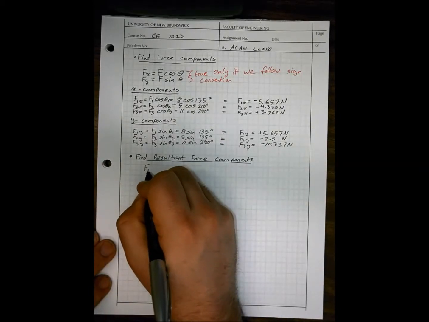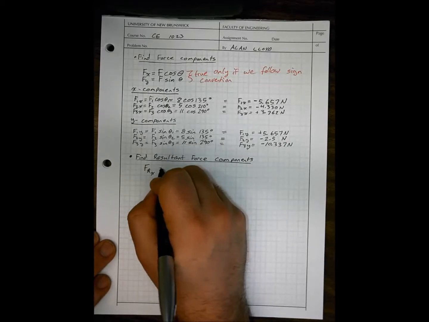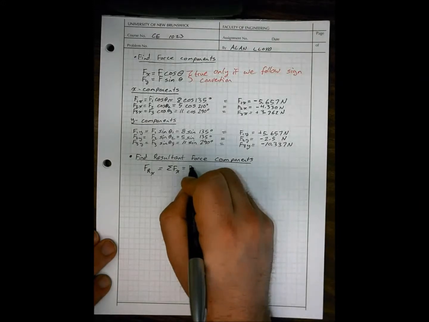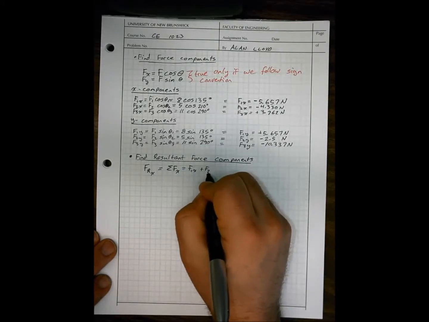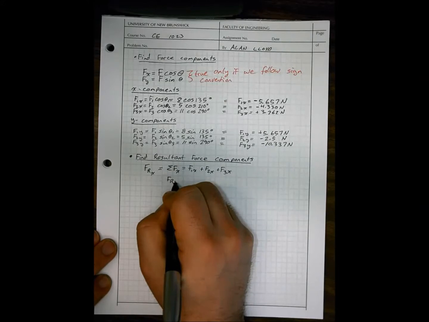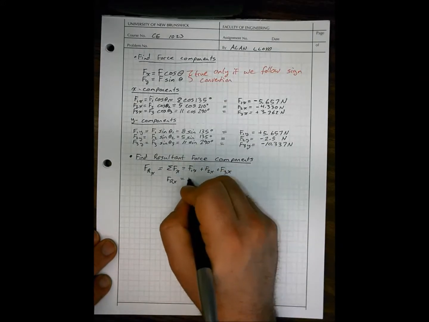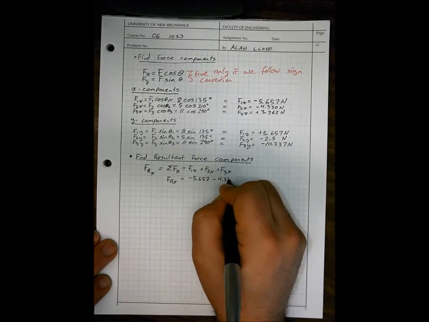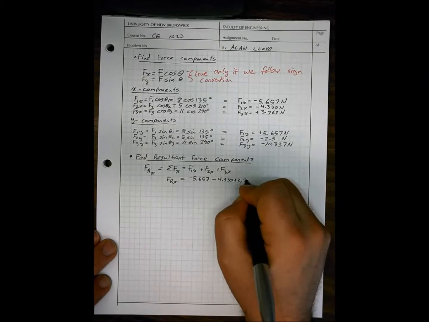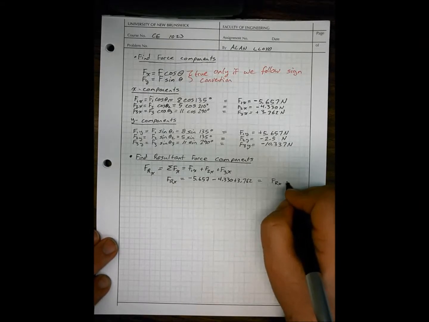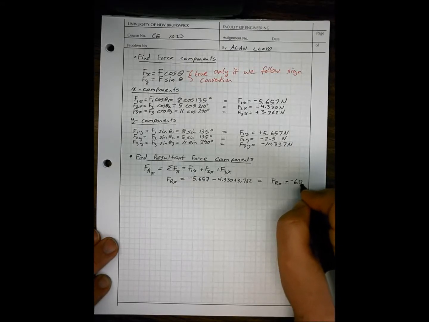This means that our resultant force in the x direction component is simply equal to the sum of forces in the x. And this is equal to F1x plus F2x plus F3x. So FRx is equal to minus 5.657 minus 4.330 plus 3.762. And this is equal to negative 6.225 newtons.